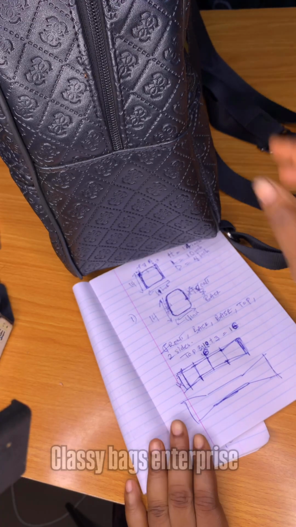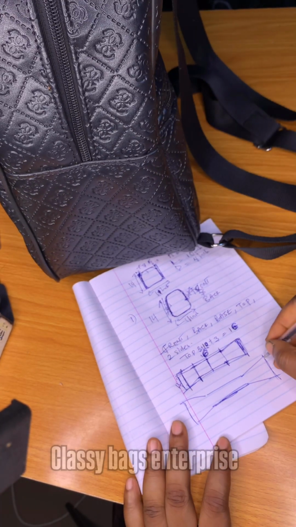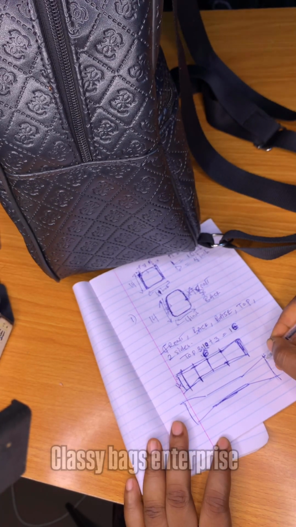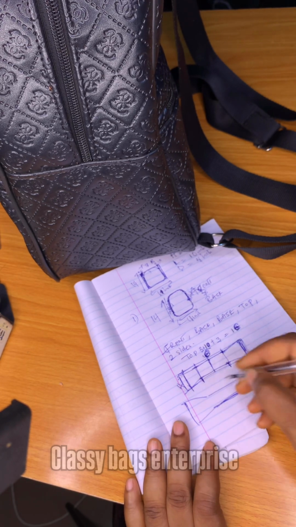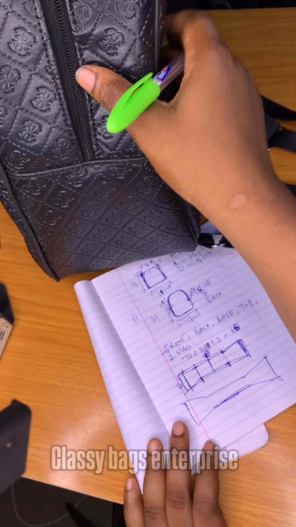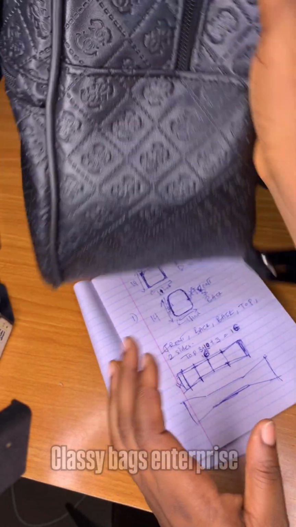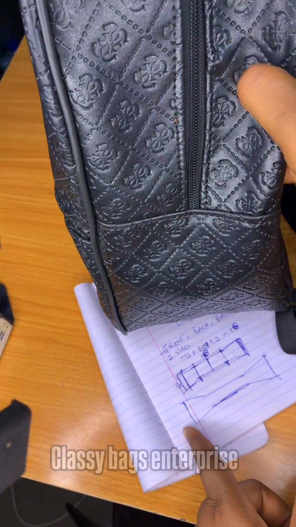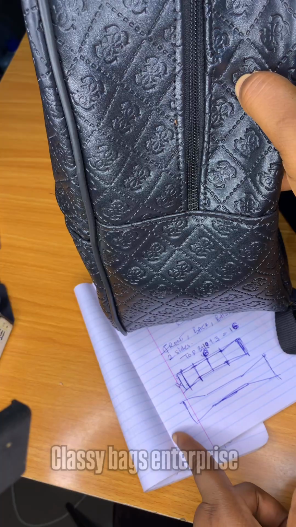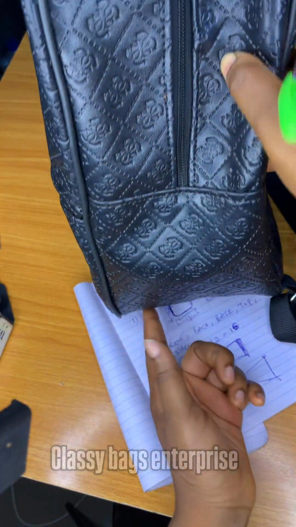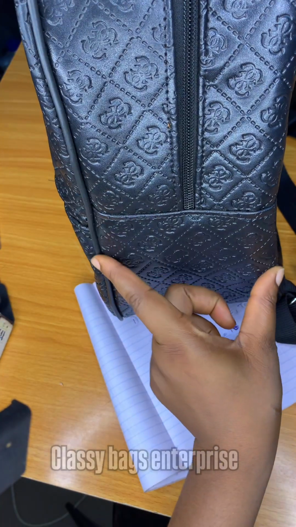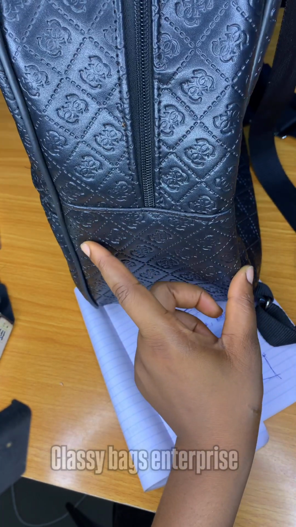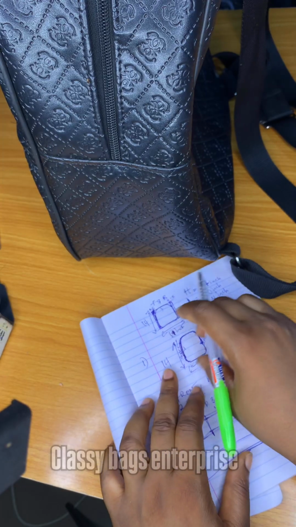Now the bottom part, you can see from this part, we are not going to touch anything here. This part is going to attach to the second side, which is attached to the bottom part of our bag. To cut this one, I'll do everything I want to do to my bag.